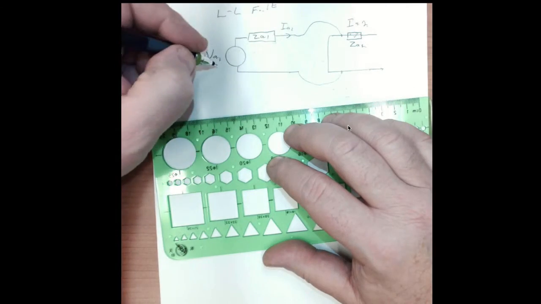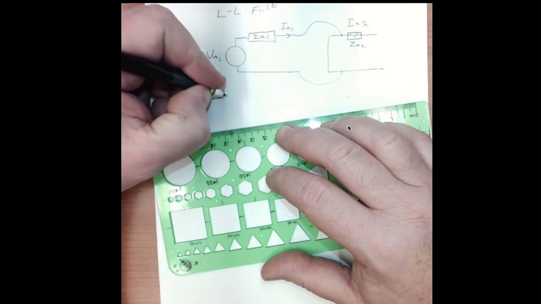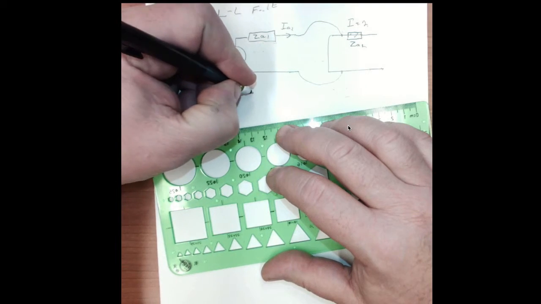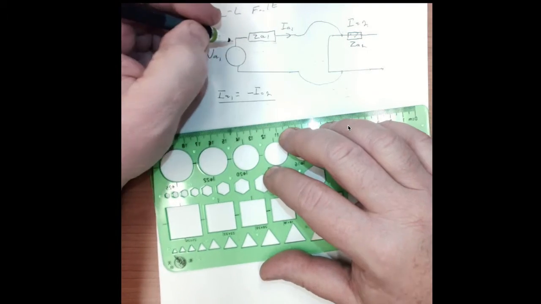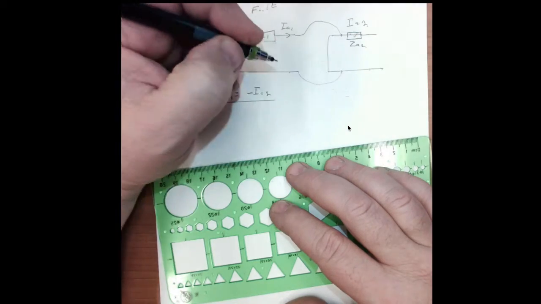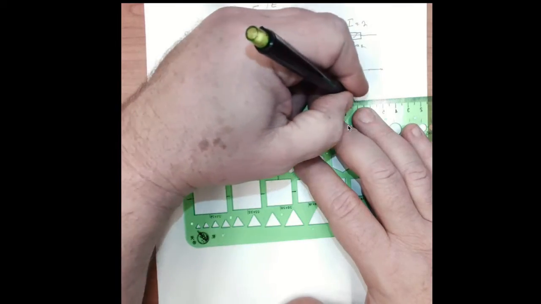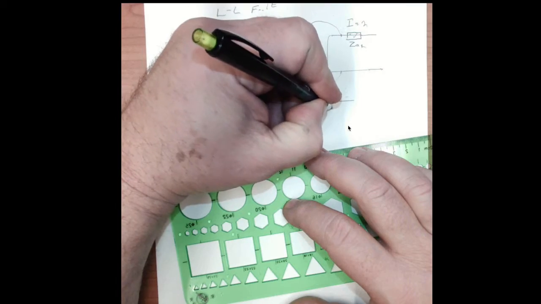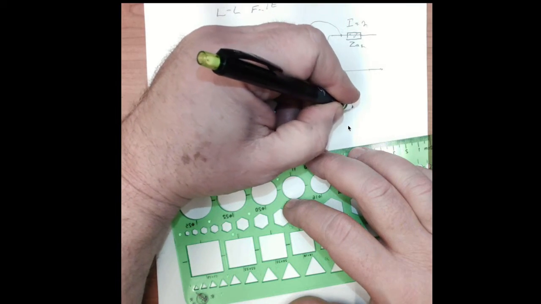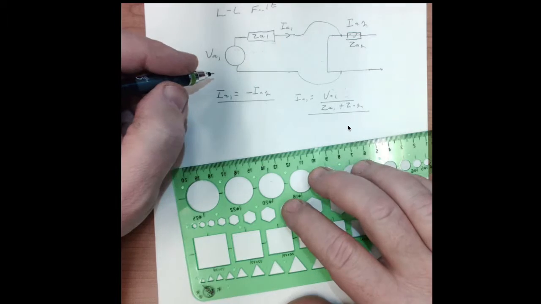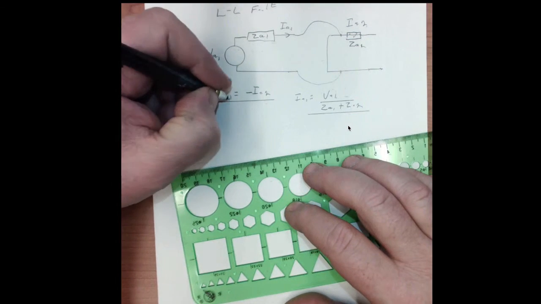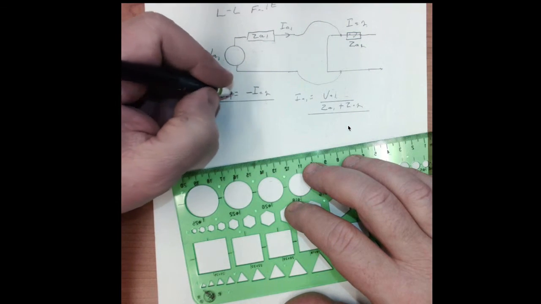What we see is that IA1 is equal to minus IA2, and IA1 is going to be equal to VA1 over ZA1 plus ZA2. When we do this calculation, IA2 is going to be equal to minus IA1.